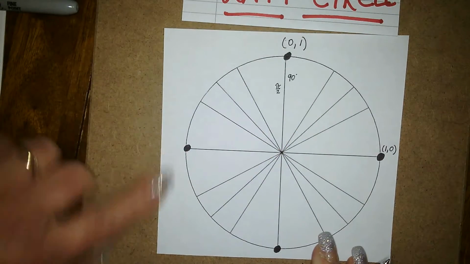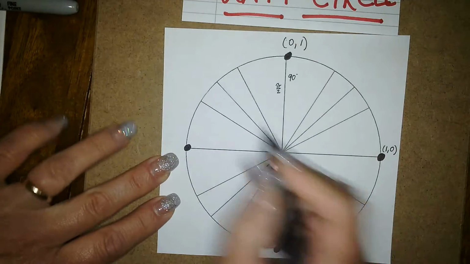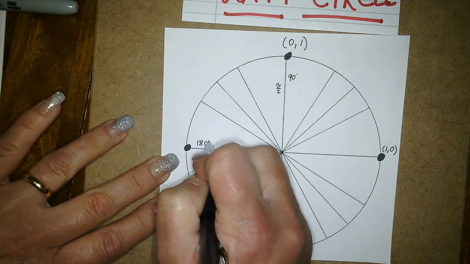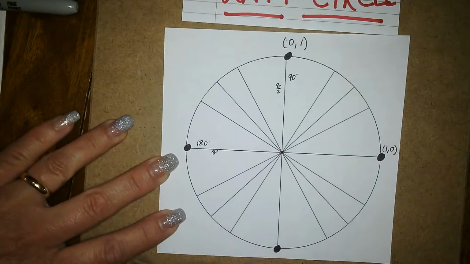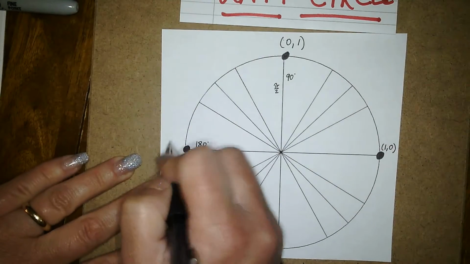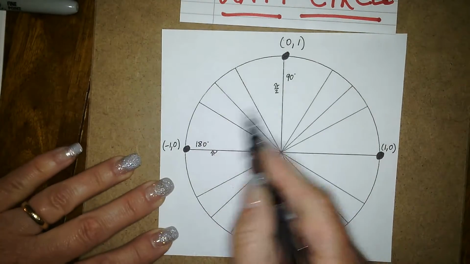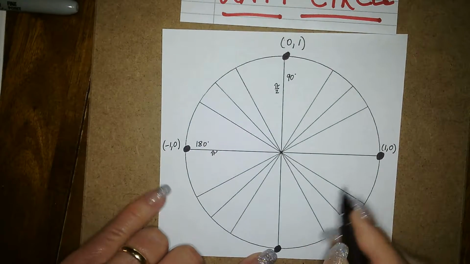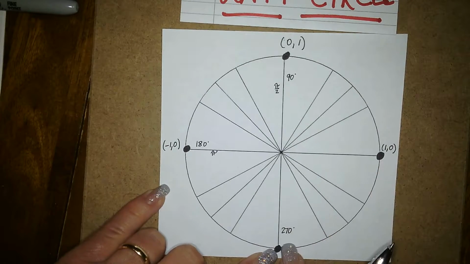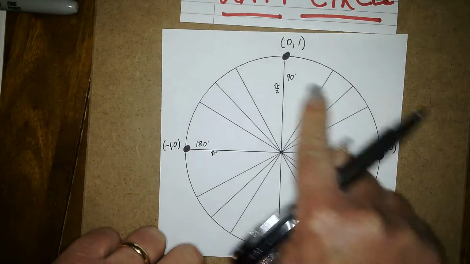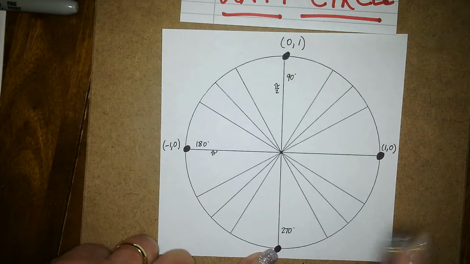If I go around to this point over here on the negative x-axis, remember this is 180 degrees. It is also pi, 1 pi, right? This point is the point negative 1, 0. If I keep going and I get down here to 270 degrees, if I count how many pi's this is, remember this is 1 pi over 2, 2 pi over 2, 3 pi over 2.